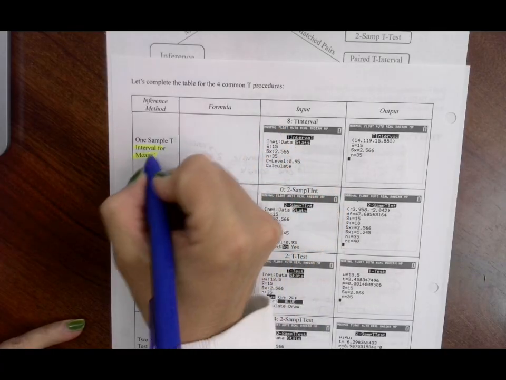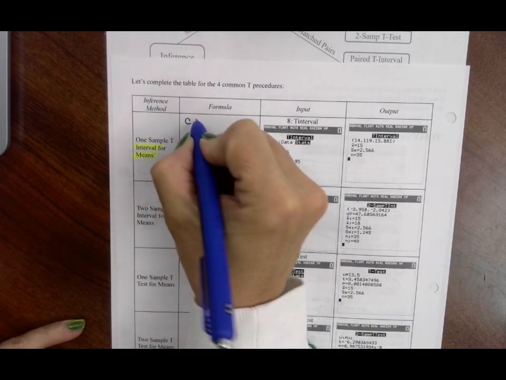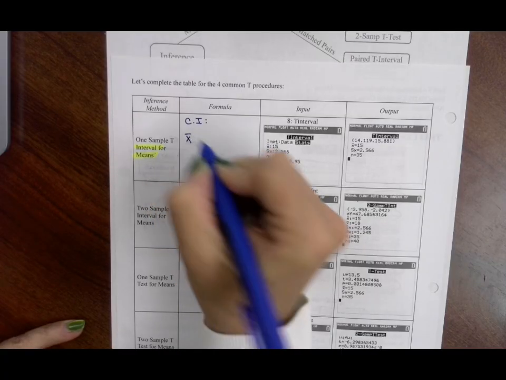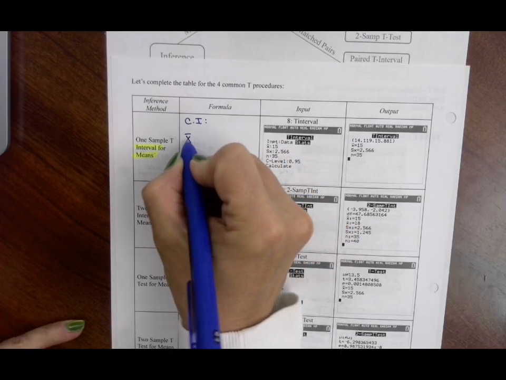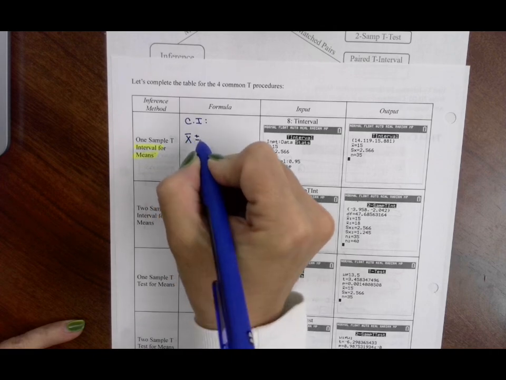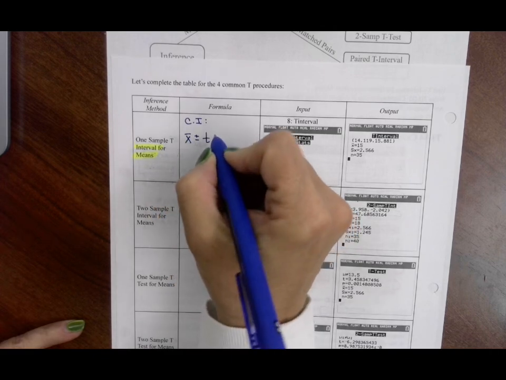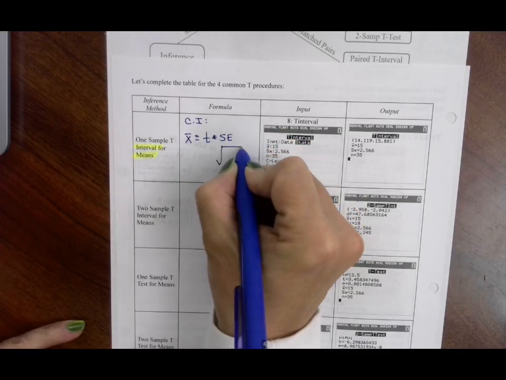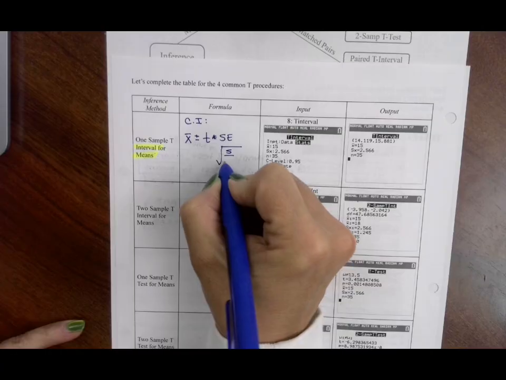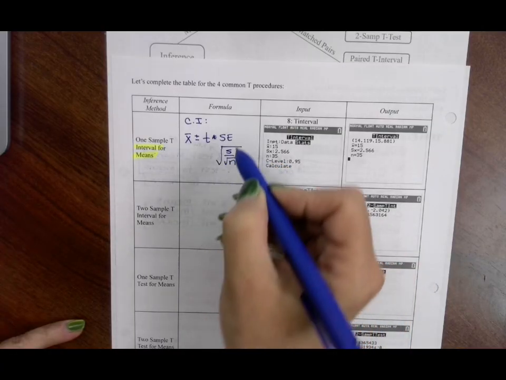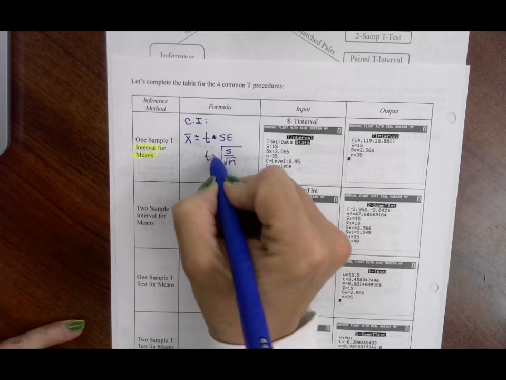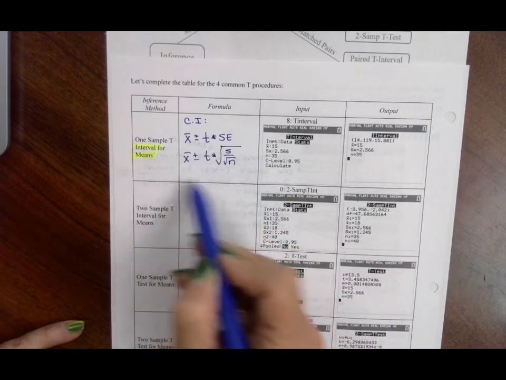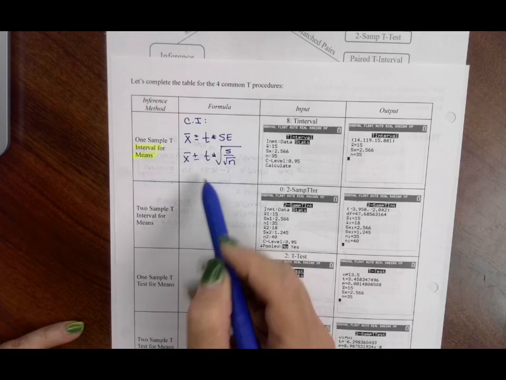When we have a confidence interval, we have our point estimate, which is our x bar, plus or minus our critical value, which is t, times our standard error. And our standard error is going to be s over the square root of n. So this is t times this. This is the formula that I would use if I do this manually, all right?